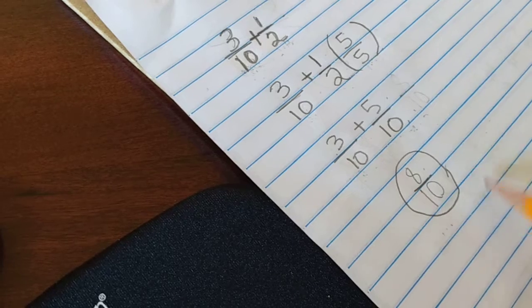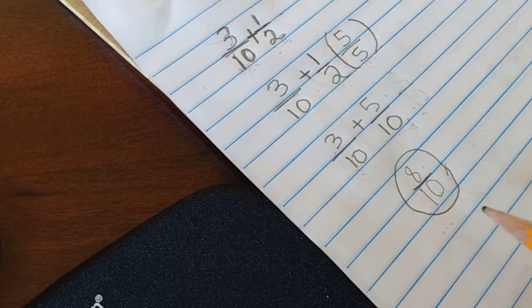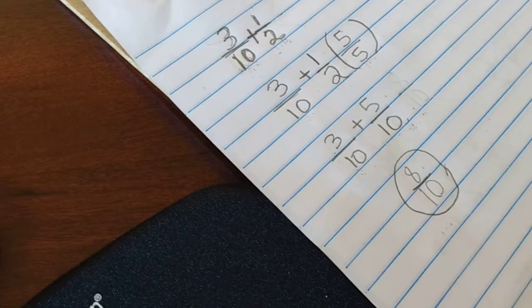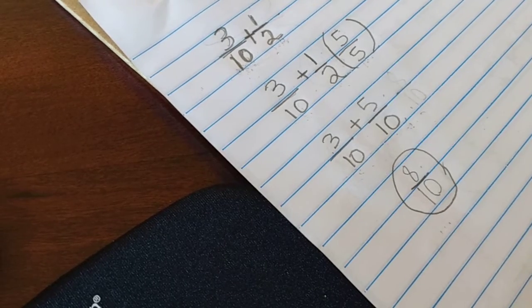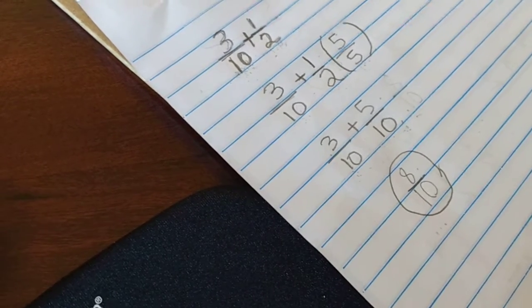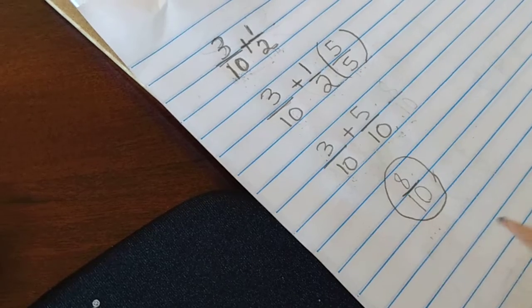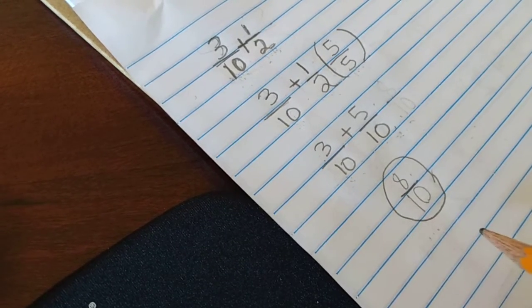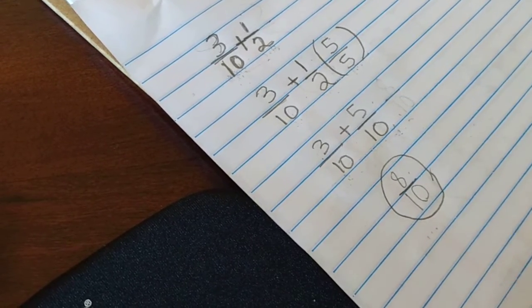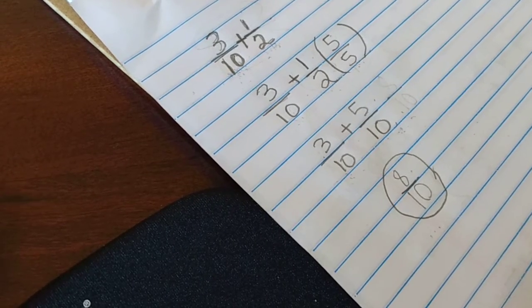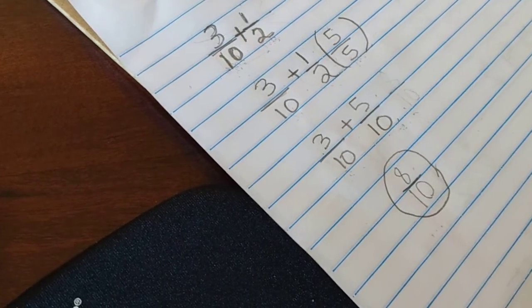Now, usually you reduce that, but I want us to stop here because reducing is a whole other thing that we'll learn later. But at least I wanted you to do a fraction with unlike denominators, okay? All right. Okie dokie smoky. Let's try some more.